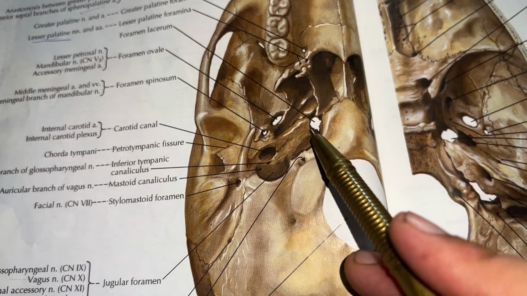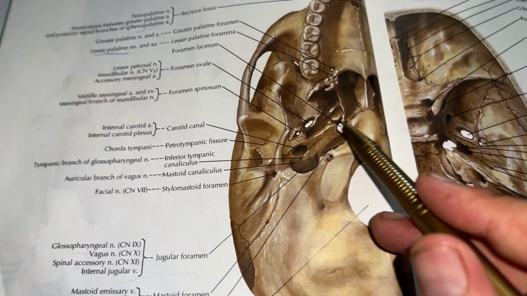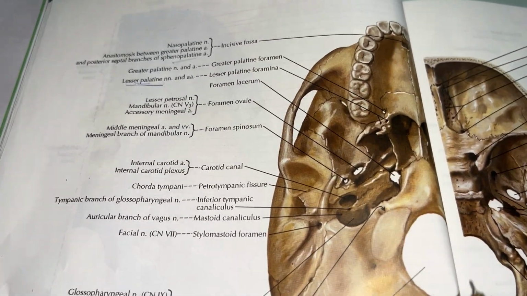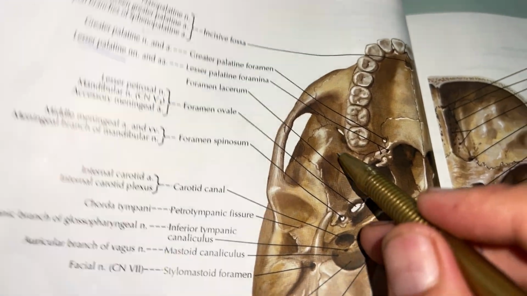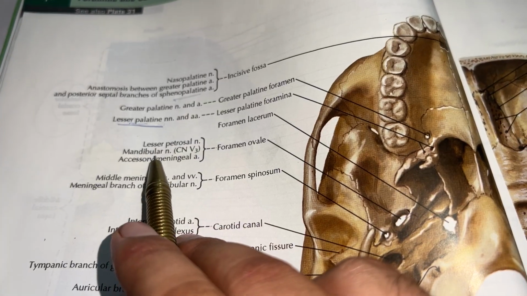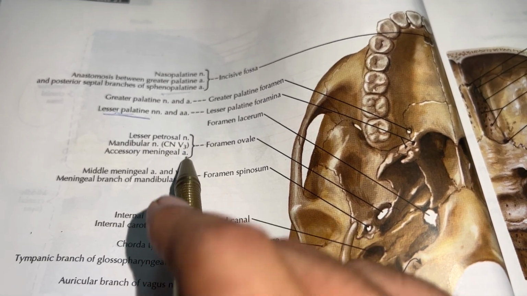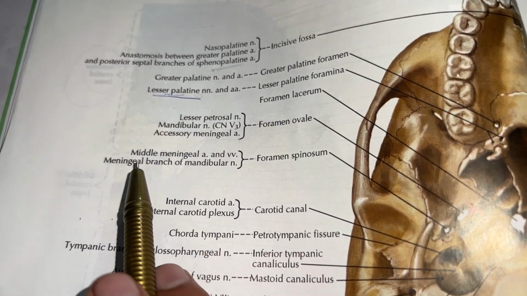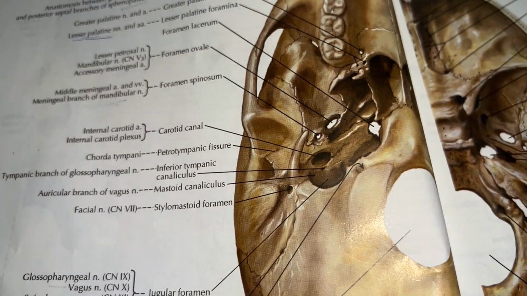You can see, anterior to the petrous part of the temporal bone, is the foramen lacerum, and it transmits the internal carotid artery. There is the foramen ovale in the greater wing of the sphenoid bone, which transmits the lesser petrosal nerve, mandibular nerve, and accessory meningeal artery. This is the foramen spinosum, which transmits the middle meningeal artery and the meningeal branch of the mandibular nerve, also called the nervus spinosus.